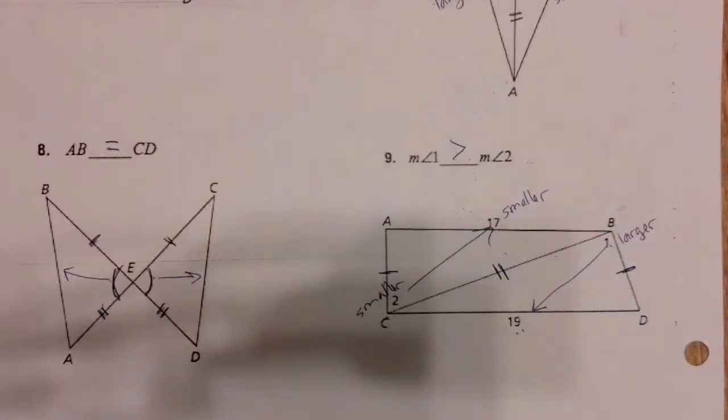And with that, you should have enough information to go ahead and complete the homework for section 6.6.